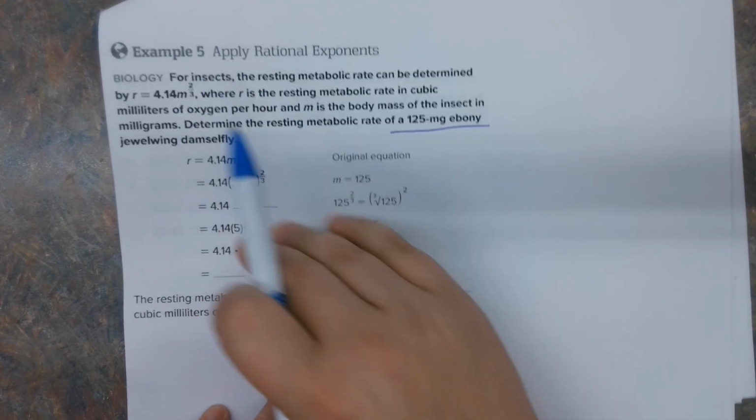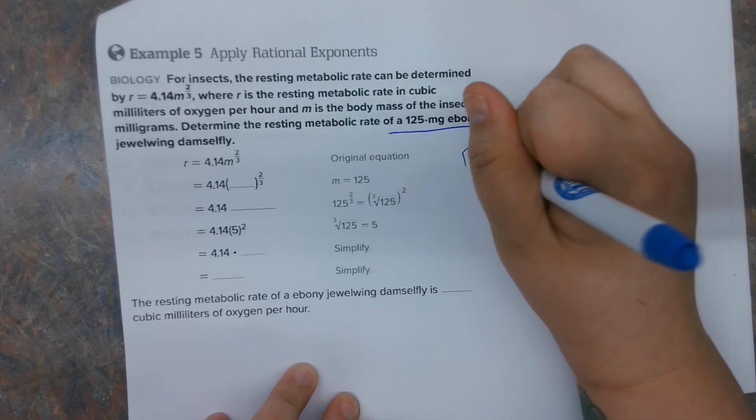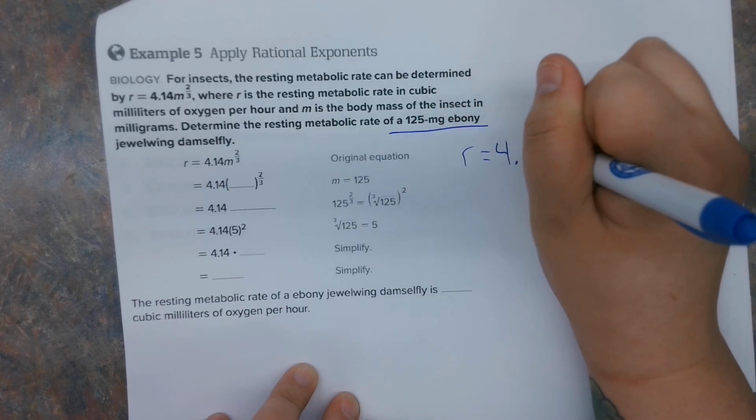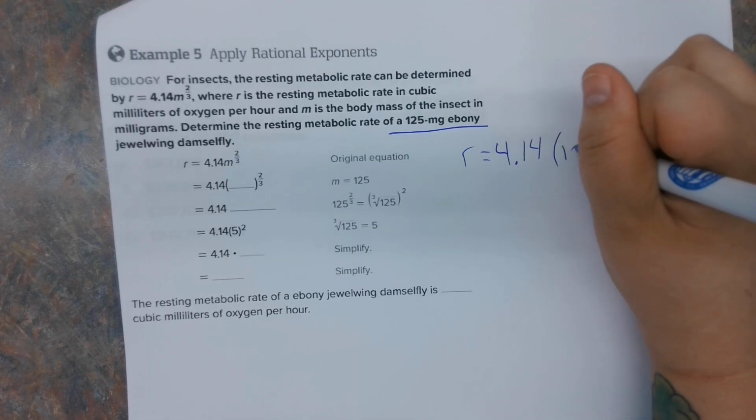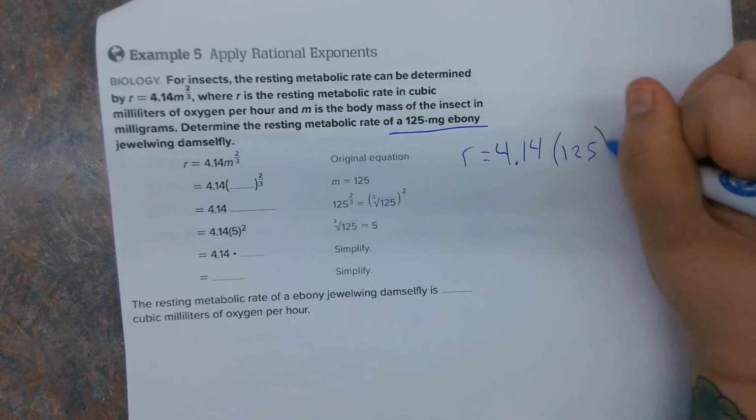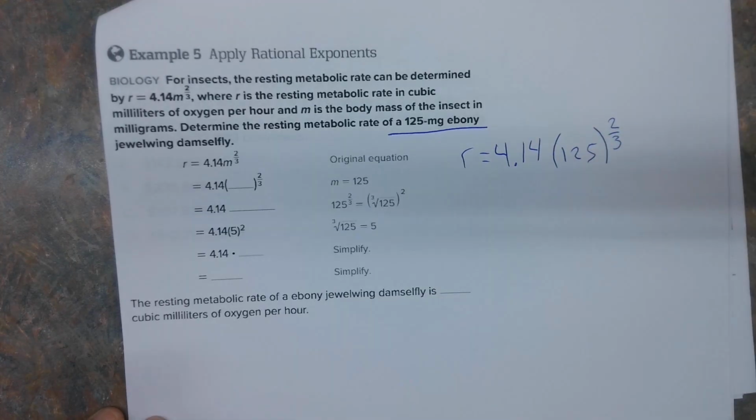I'm going to rewrite it over here, and you can kind of see what they're doing over there. So I have R equals 4.14. Instead of M, I'm going to do 125 to the 2/3 power.